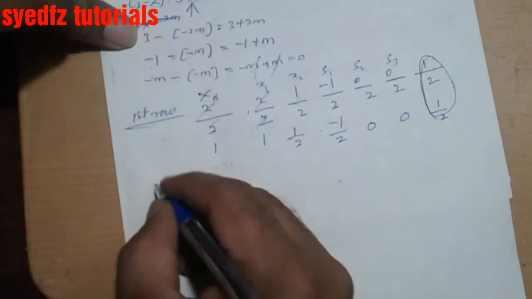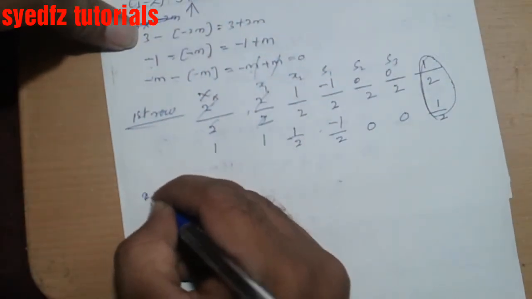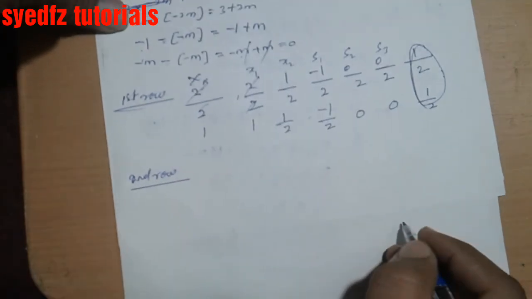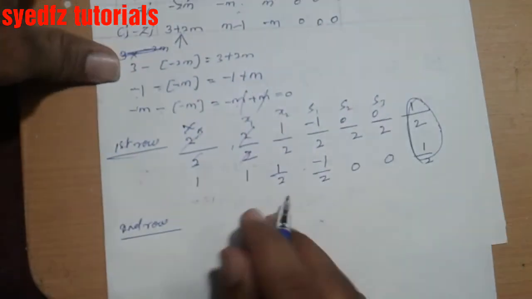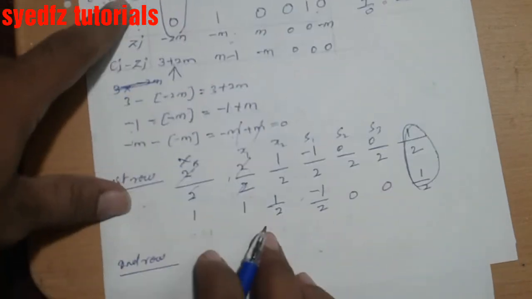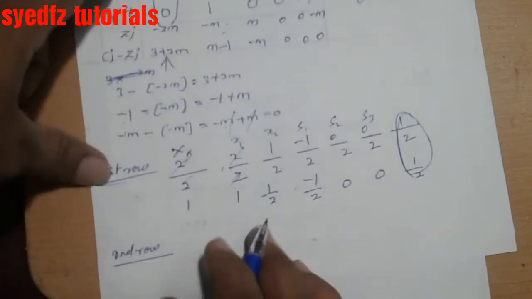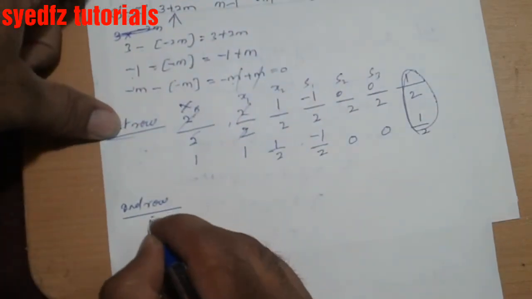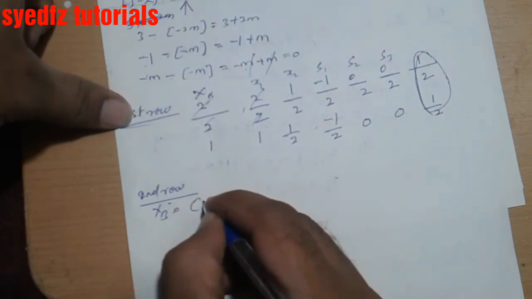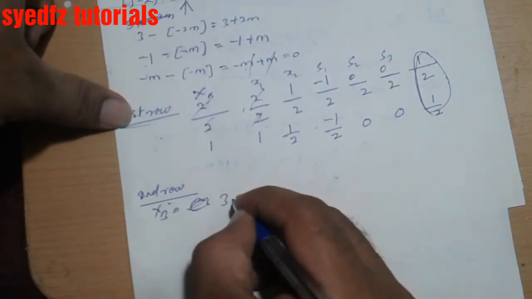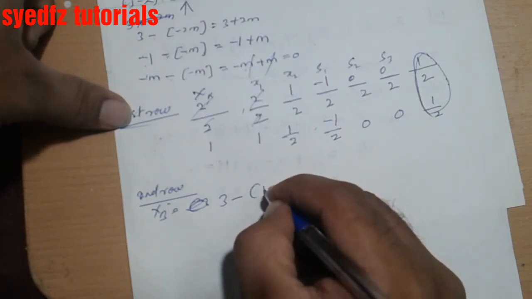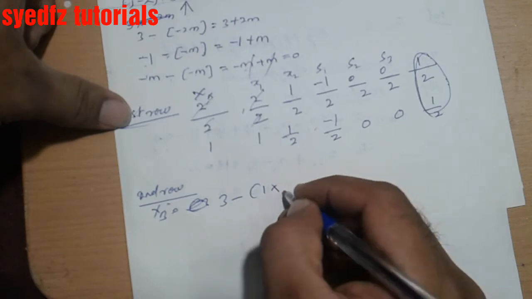Second row: old value in the same column. What is the old value? 3, and the key column is 1. For xb, old value is 3 minus key column 1 into new value.